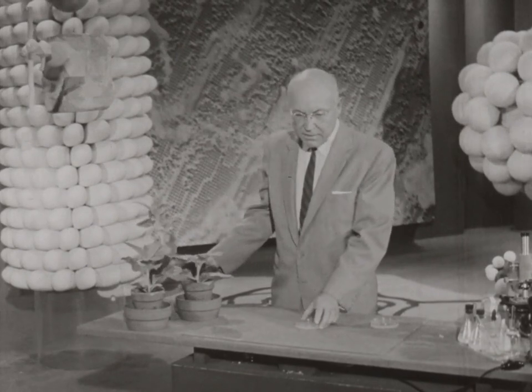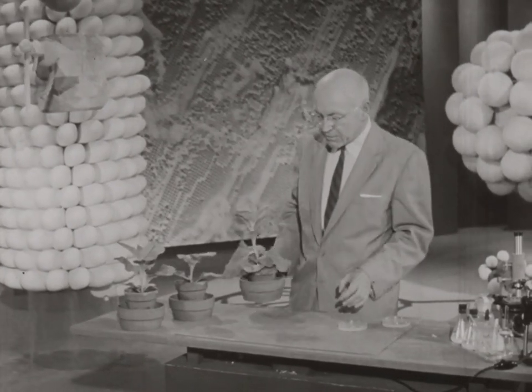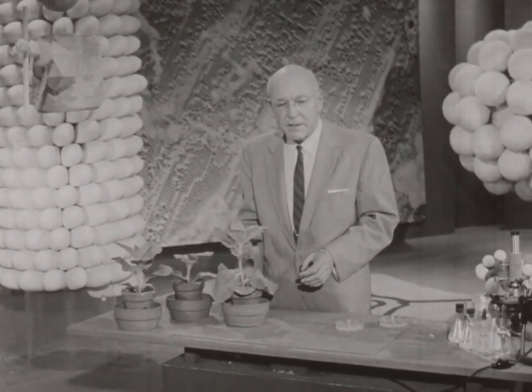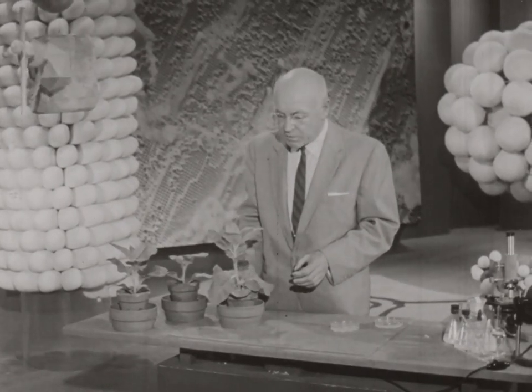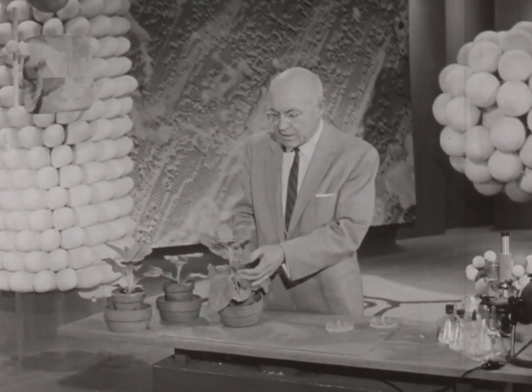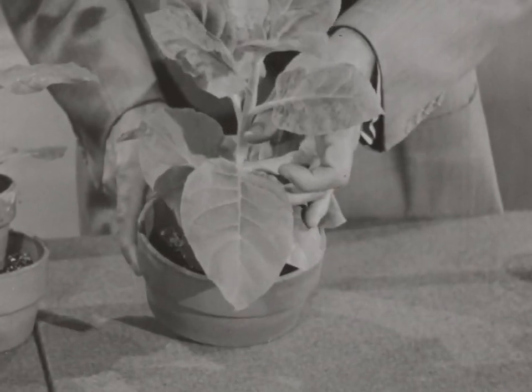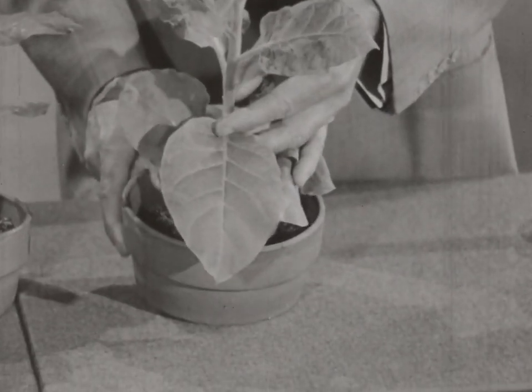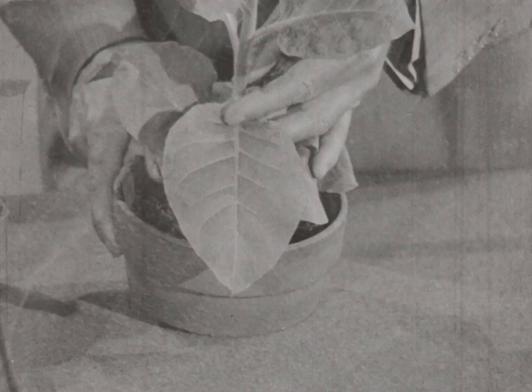Now, I've indicated that viruses are very, very small. And in order to give you some idea of the relationship between the virus that you've seen here in model form and the disease and the virus within the cell, I'd like to have you look at a leaf coming closer and closer and closer. You see the leaf?